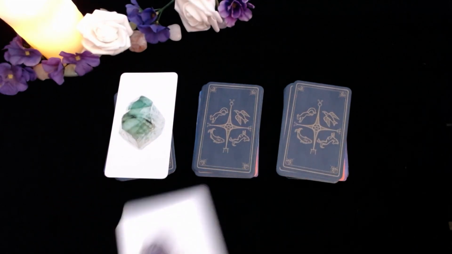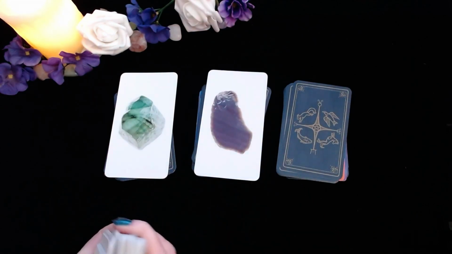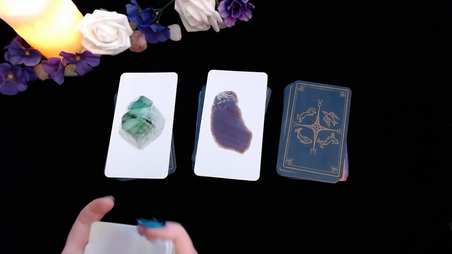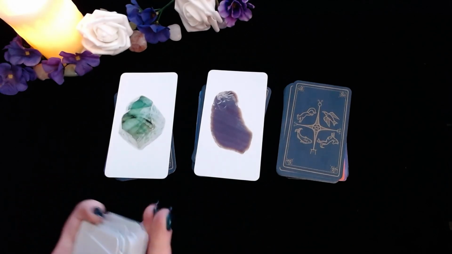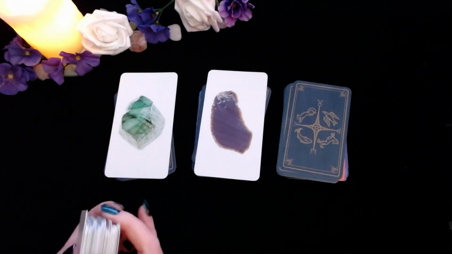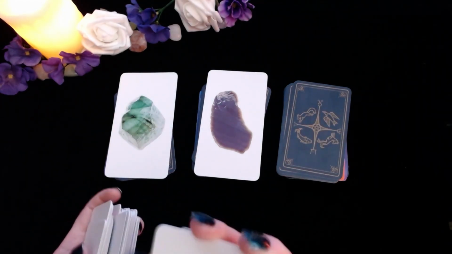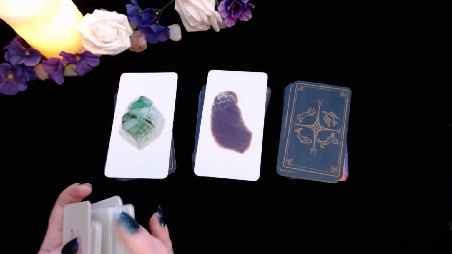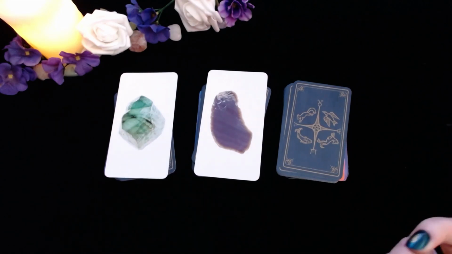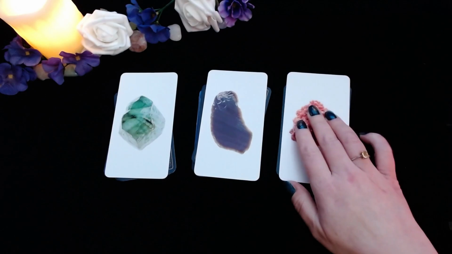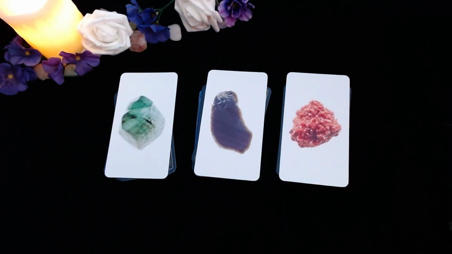You've got Obsidian. Can I have a crystal card for Group 3, please? Crystal card. Oh, obviously it is. Vanadinite. Thank you very much.